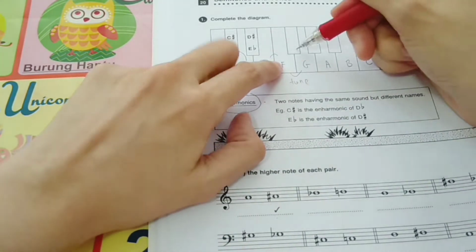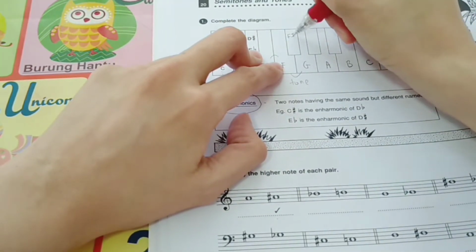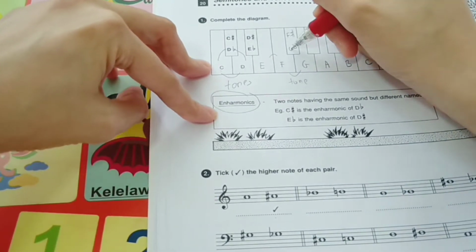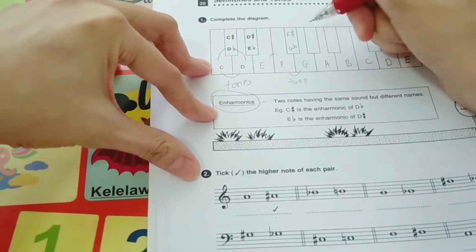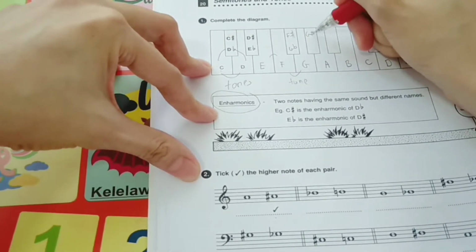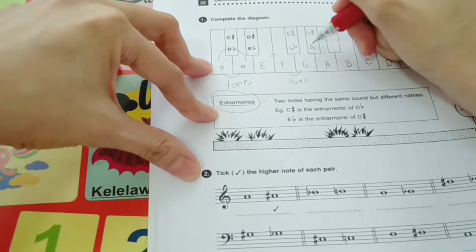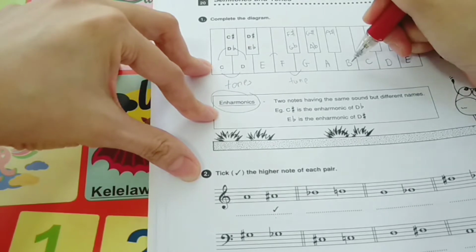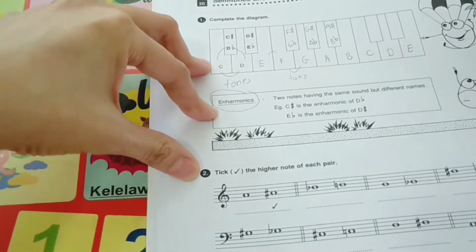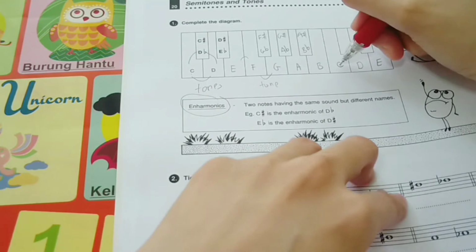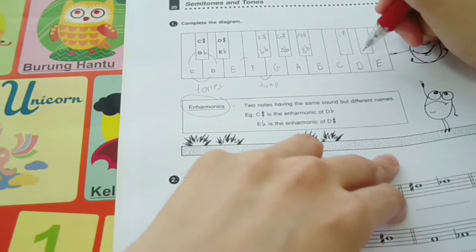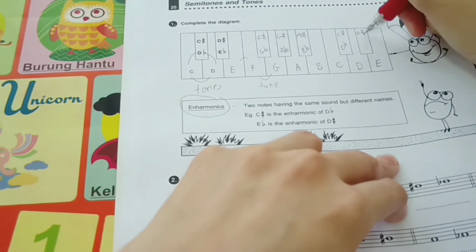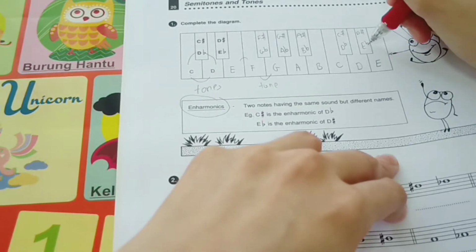Now let's name this one. F, go up one step. This is F sharp. Enharmonic is also called G flat. Go to the left. Now this one will be G sharp or A flat. This one will be A sharp or B flat. Next, C is the same thing, C sharp or D flat. Now D sharp or E flat.